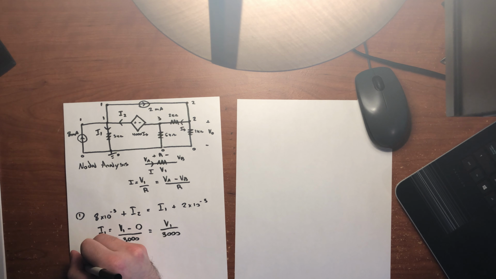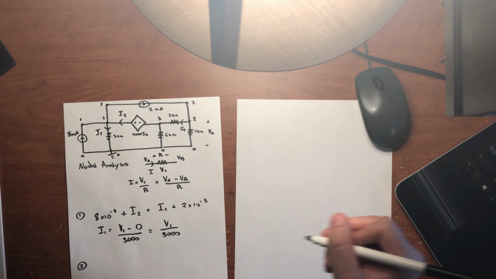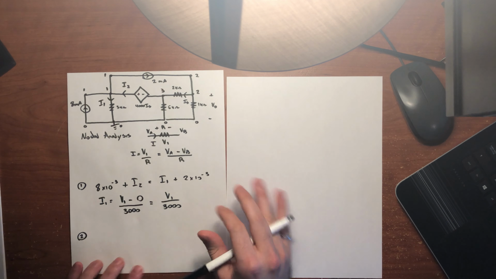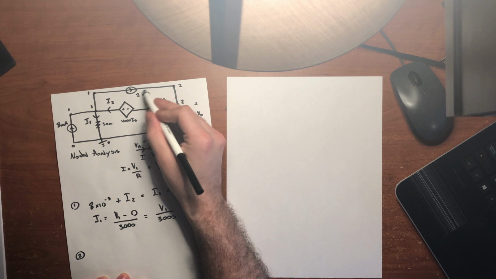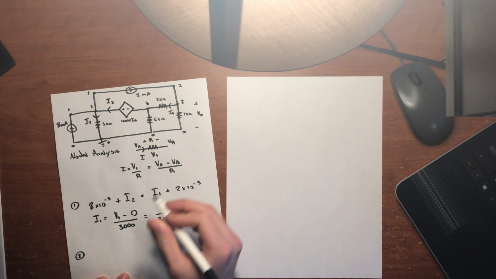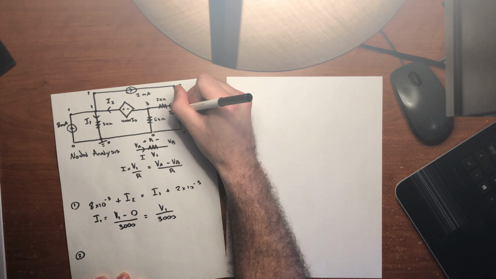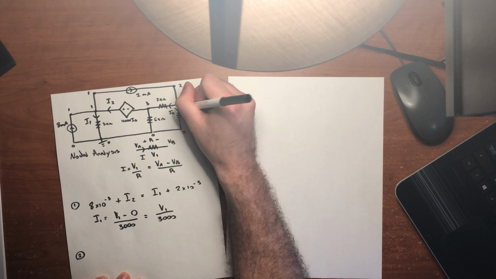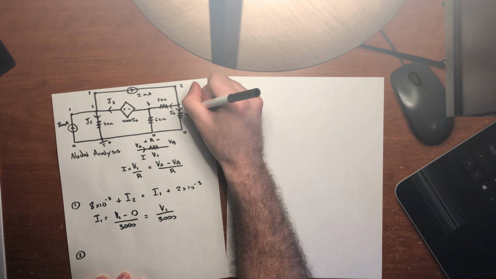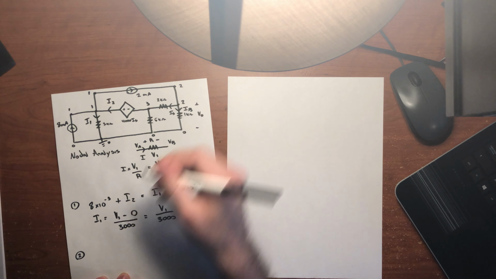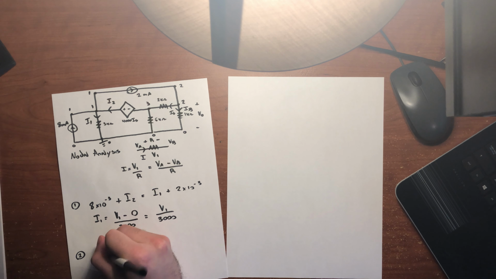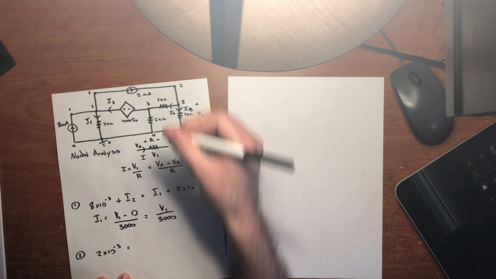Next, let's look at node 2. So node 2 is over here. We'll say the current going in equals the current leaving. So we'll say this is I3 here. So the current going in, which is 2 milliamps, so 2 times 10 to the negative 3, equals the current leaving.